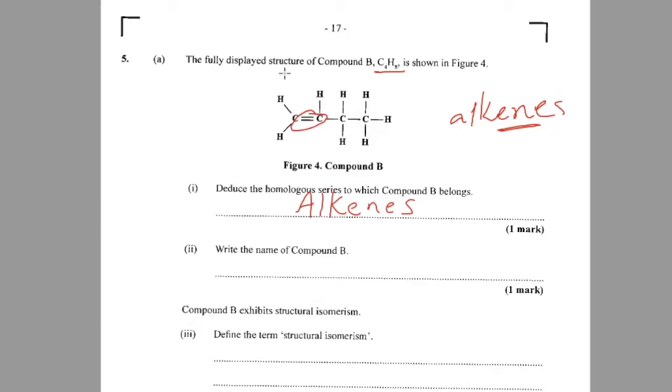And they ask us to write the name of compound B. All right, so the name is going to be determined by the number of carbon atoms that are present and the functional group that's present, which is what gives it its last name. And also, in this case, the position of the functional group. So we always count from the side wherever the functional group is, so that carbon will get the smallest number. So this would be carbon 1, carbon 2, carbon 3, carbon 4.